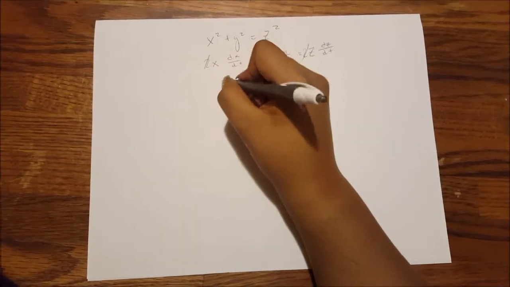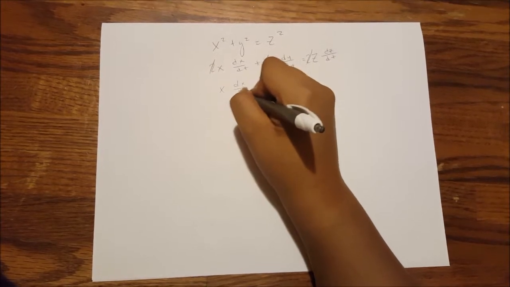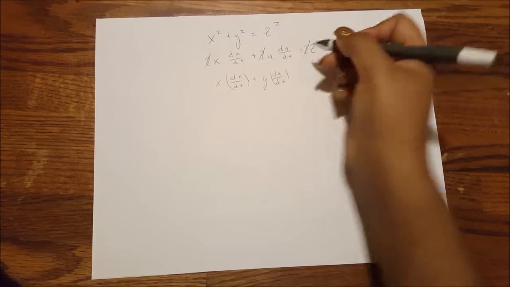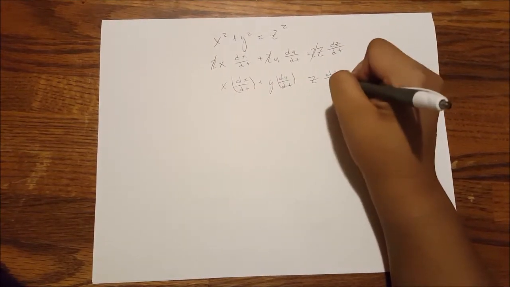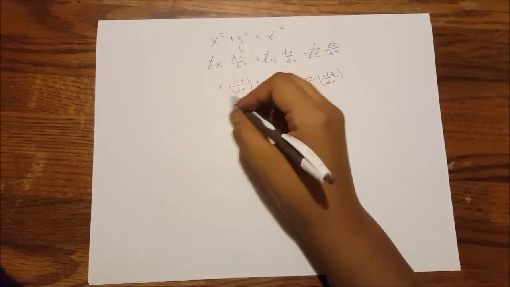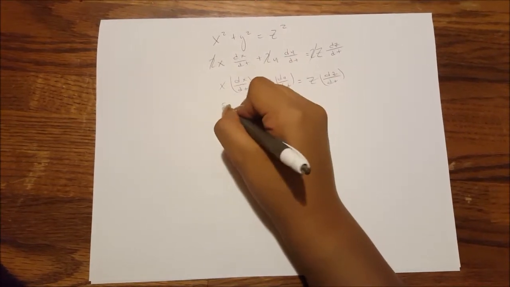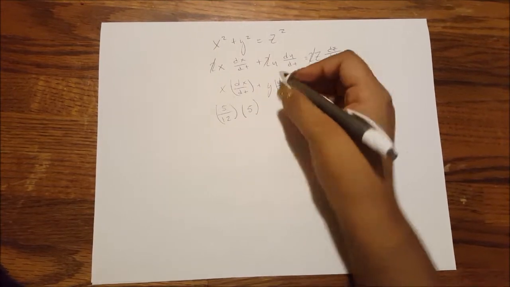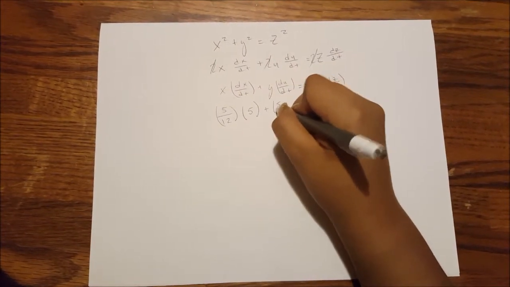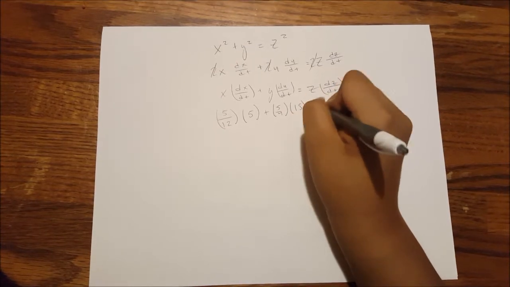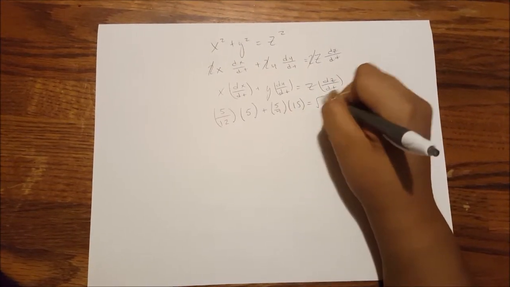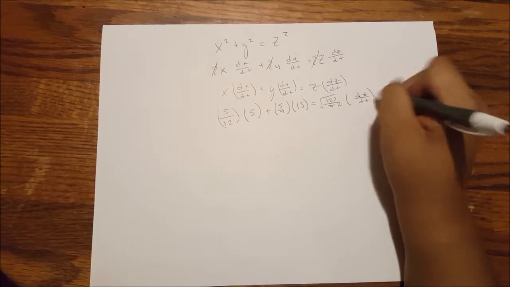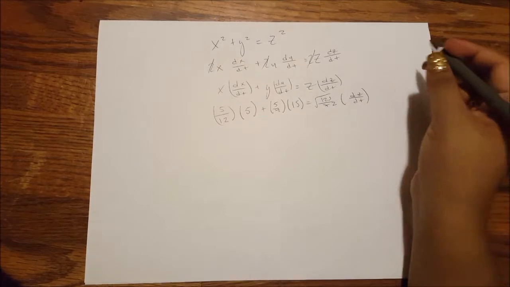They reduce, and you're left with x dx over dt plus y dy over dt equals z dz over dt. And so then you plug in the numbers that you have. For dx over dt is 5, y is 5 over 4 and dy over dt is 15, and z equals 125 over 72 times dz over dt, because dz over dt is what you're looking for.